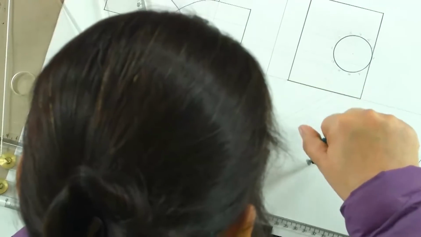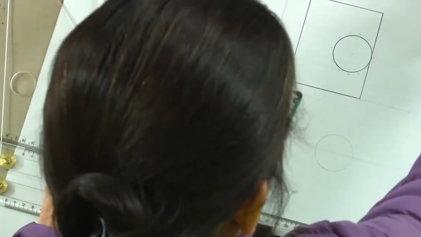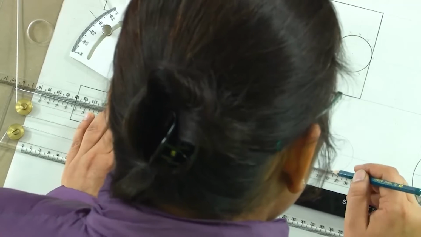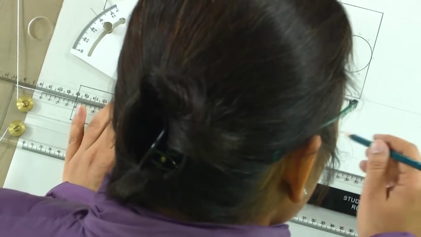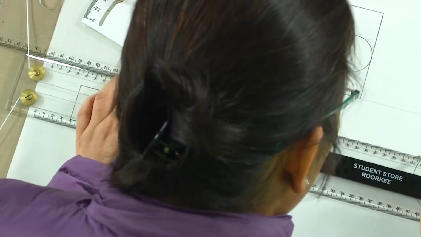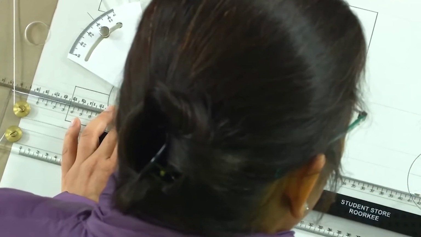Let us just draw an imaginary circle here. So, this cylinder is going to pass through the cone here.